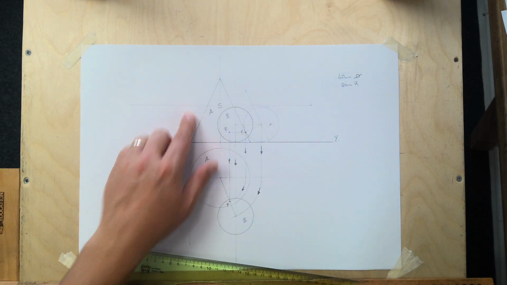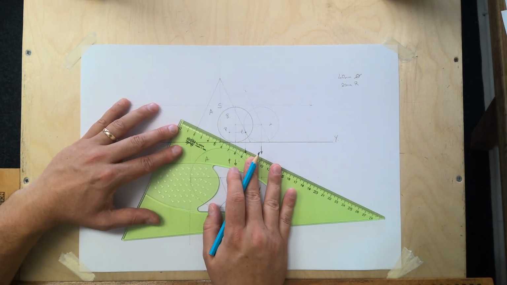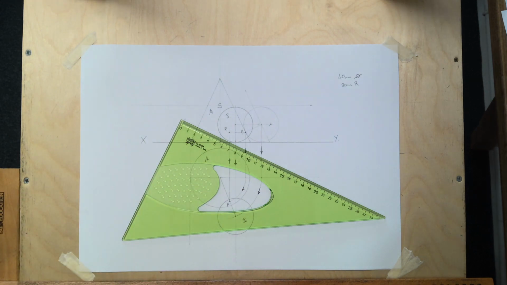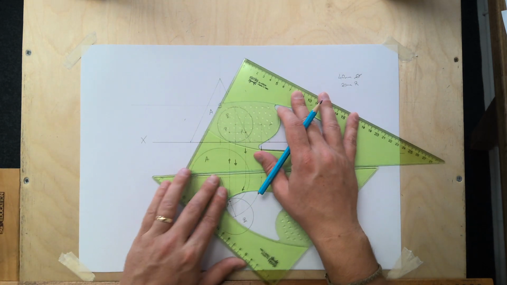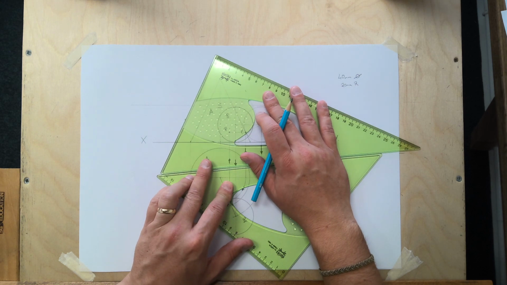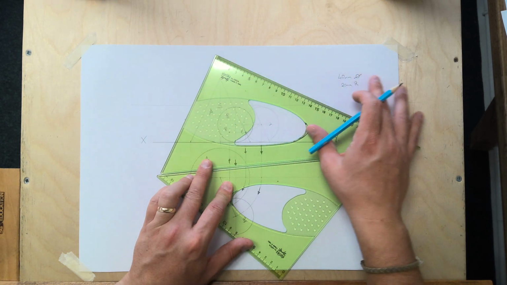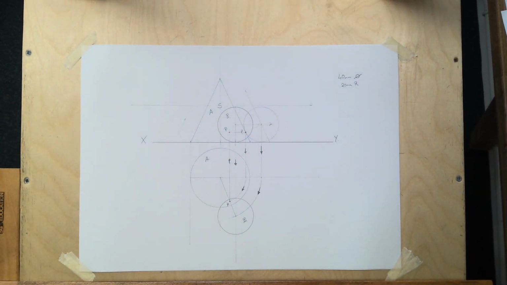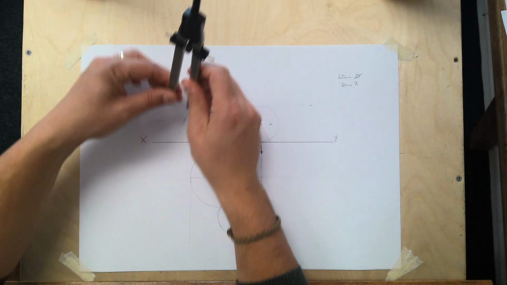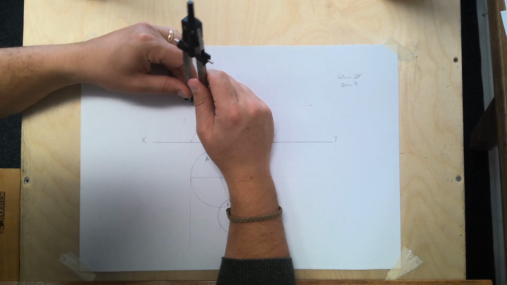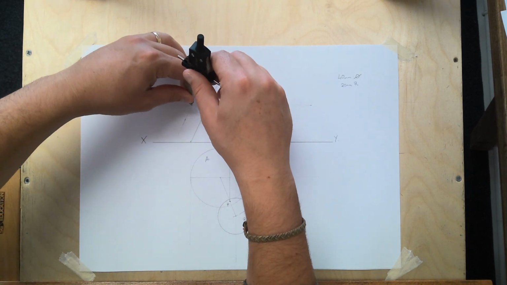The radius we said was 20. So you're going to measure out 20 from the edge of the cone in elevation. We're going to do our sliding set squares again. Get the edge of the cone. Okay, where they cross over, that is the edge view of our sphere C.